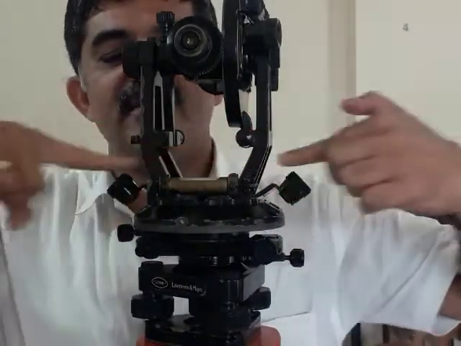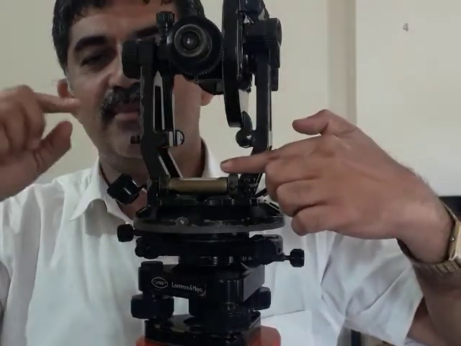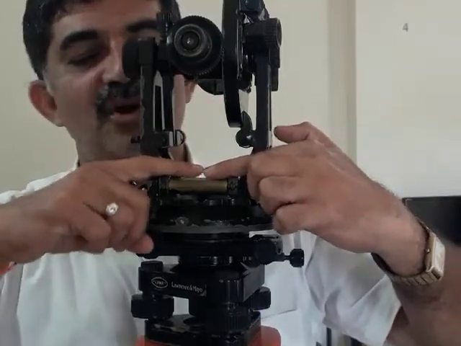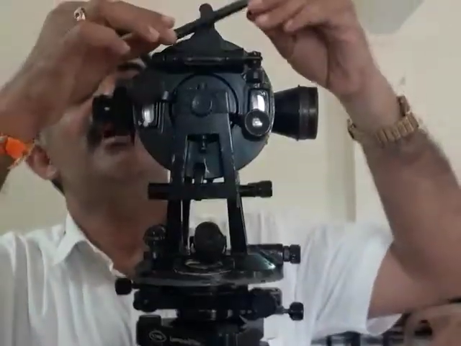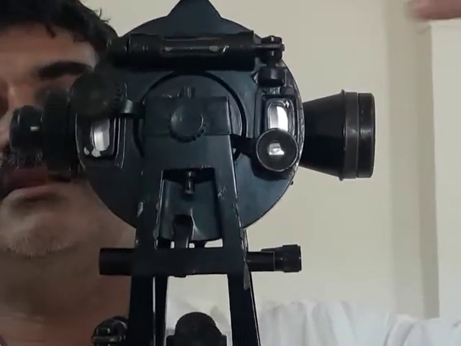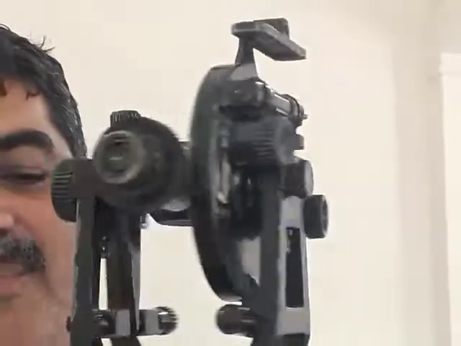If you draw a bubble tube axis here, then that is called plate level axis. Similarly, if you draw a bubble tube axis here, then that is called altitude level axis. So like that, axis of plate level, axis of altitude level.